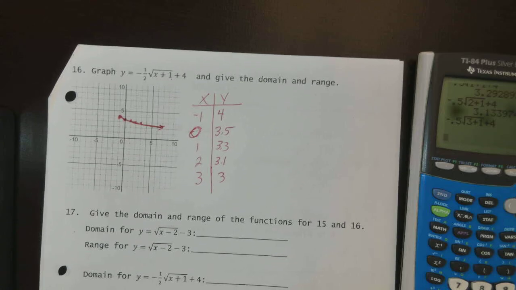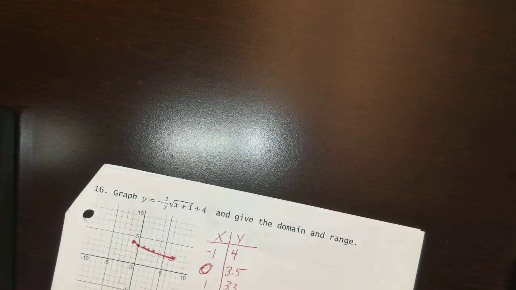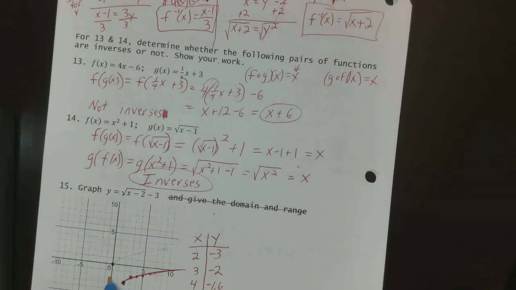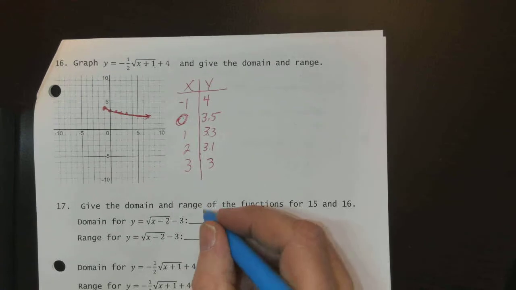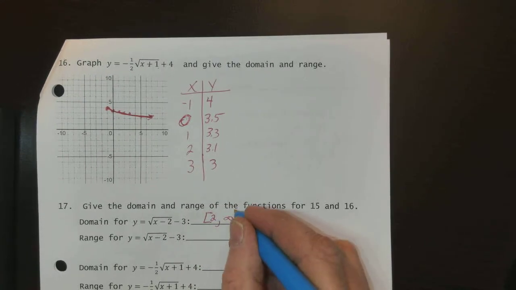All right. Now, 17, the domain and range. Domain, that's what x can be. It looks like 2 is the beginning point. So, I'm going to write it like this. I'm going to put 2, and then it increases.